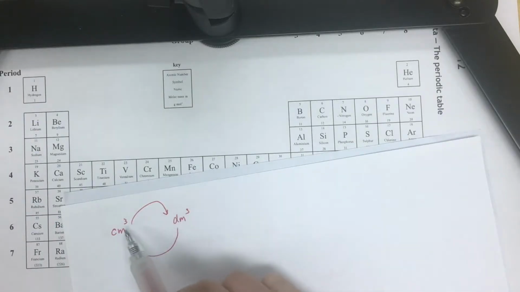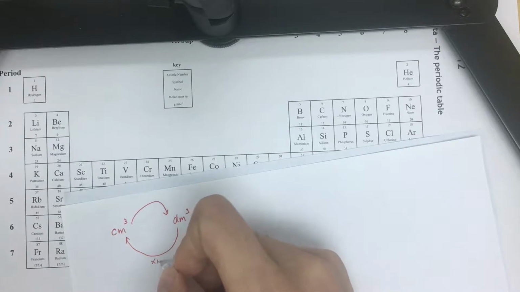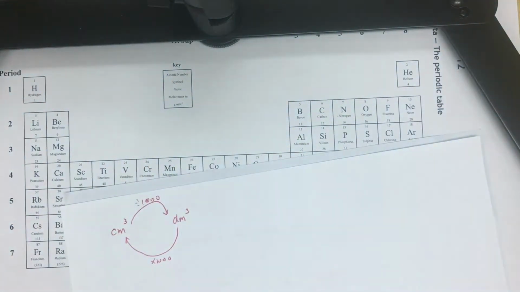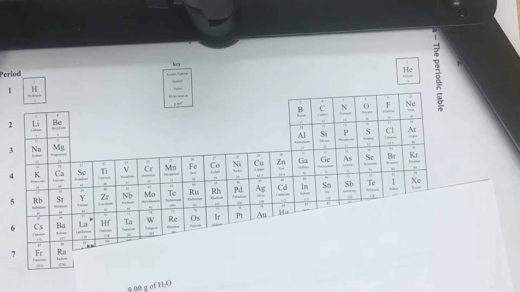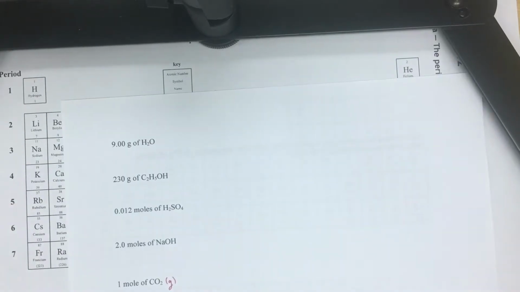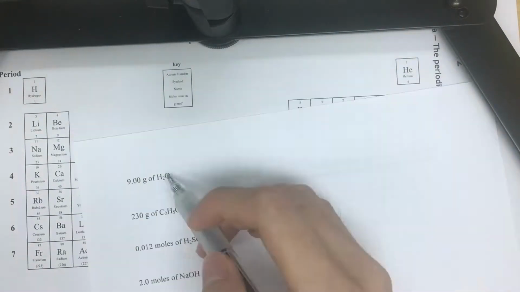From dm cube to cm cube, you times it by 1000. cm cube going back to dm cube, divided by 1000. Now let's do some examples to show you how to use these. I highly suggest that when you do mole questions, you write down the formula very clearly, what you're doing. It will help you a lot.